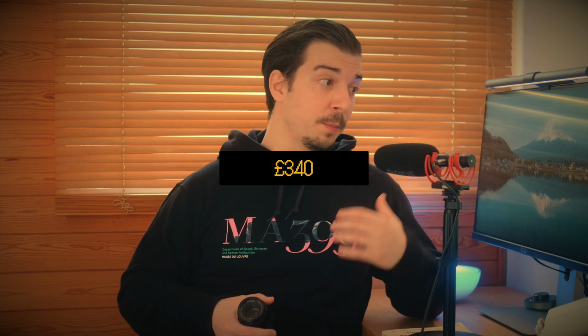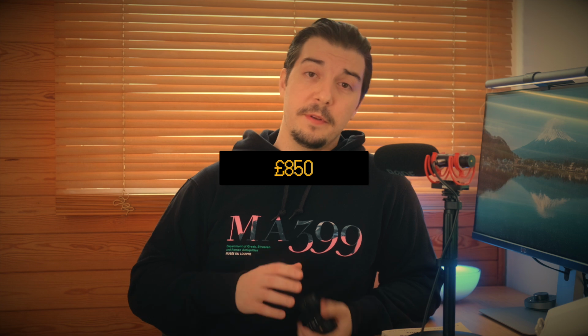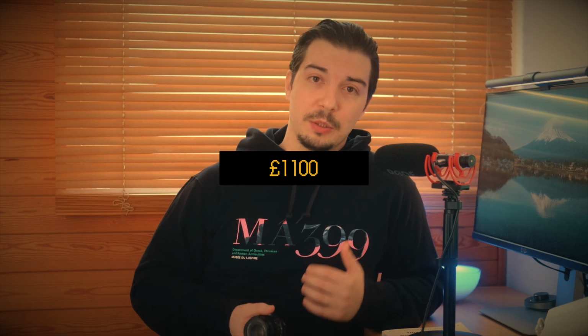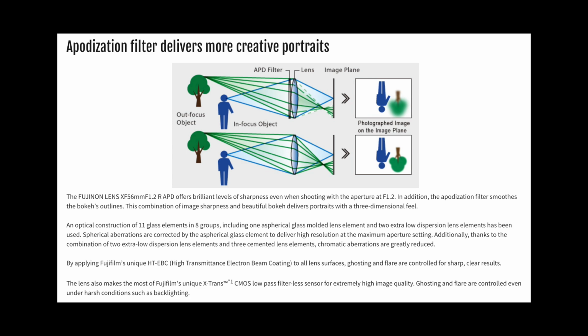Now there is a major price difference between the 50 F2 and the 56 1.2. This 50 F2 costs around £340, whereas the 56 1.2 costs nearly double, £850. There's also an APD version of the 56 1.2, and that costs around £1,100. So with the APD version, you get better autofocus rendering and better bokeh, but you do lose a bit of light, so there's a trade-off there.